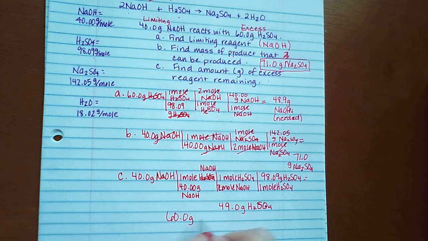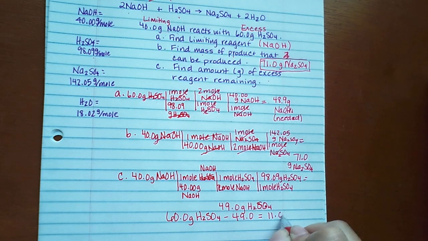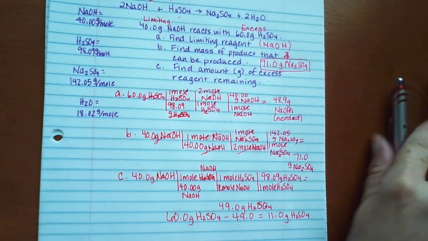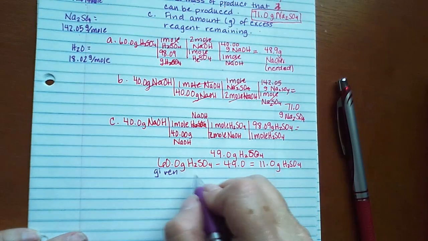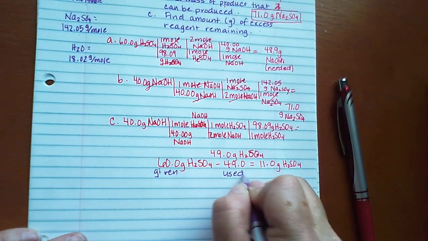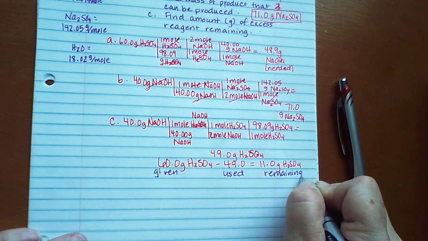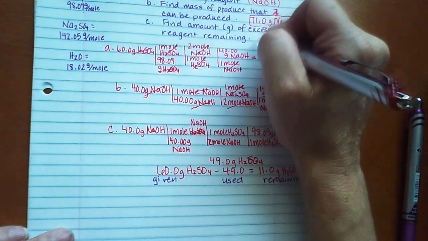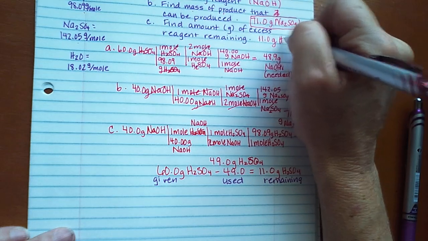So 60 grams of sulfuric acid minus 49 grams of sulfuric acid is 11 grams remaining. So again, this is given, this is used, and this is remaining. So my answer is 11.0 grams remaining of H2SO4.